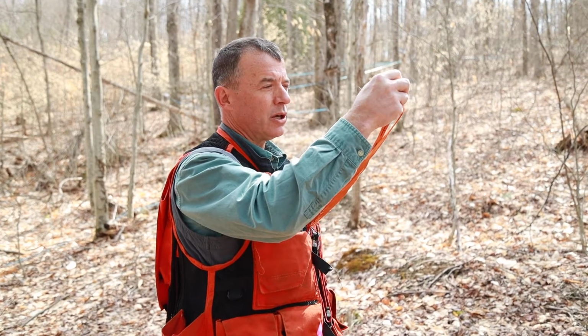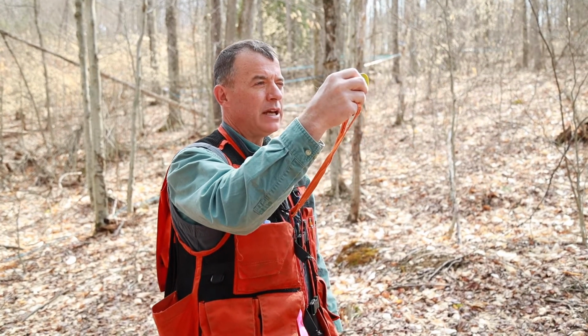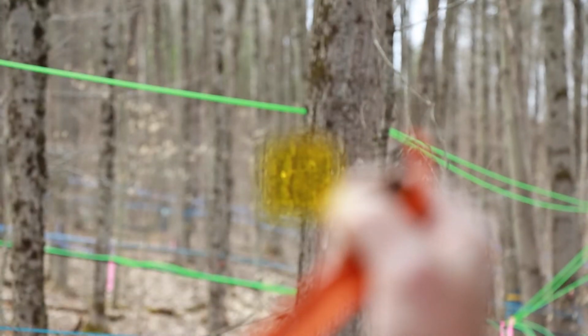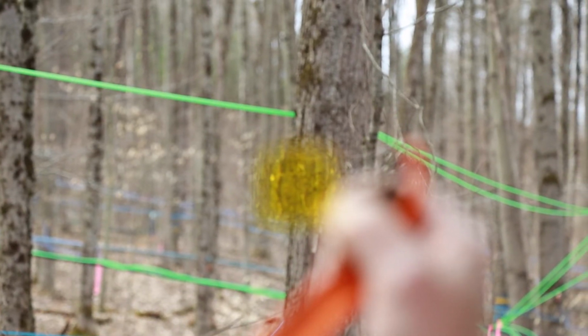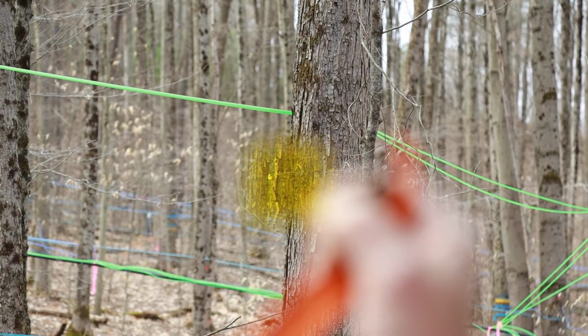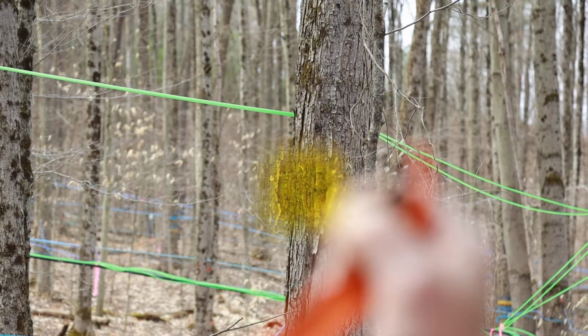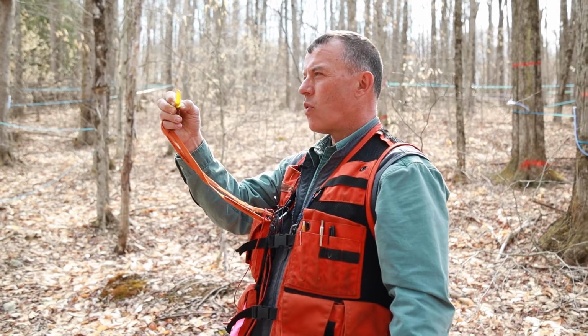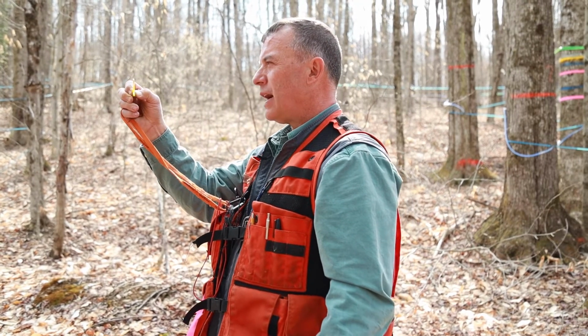So again, you look at a tree, and if the top portion of the tree touches the bottom portion, then it counts. So there's 1, 2, 3, 4, 5.